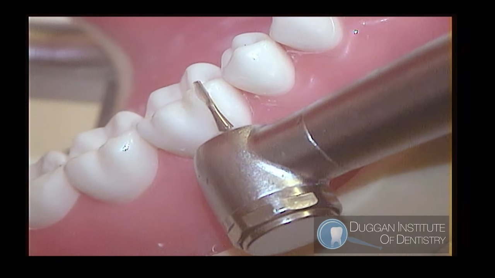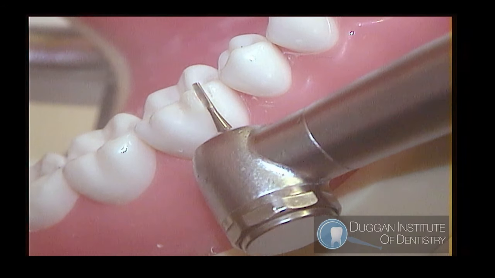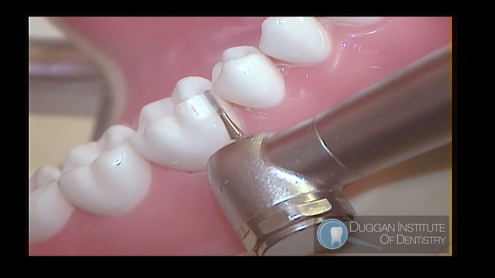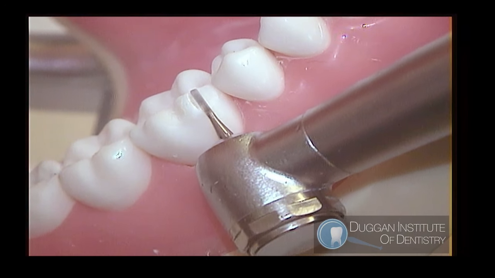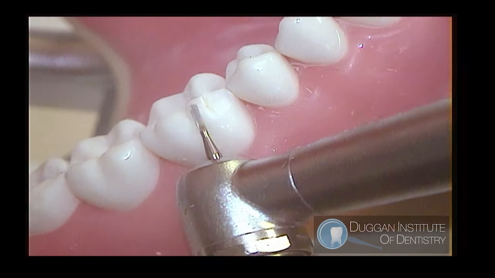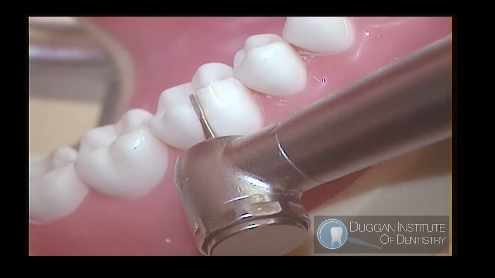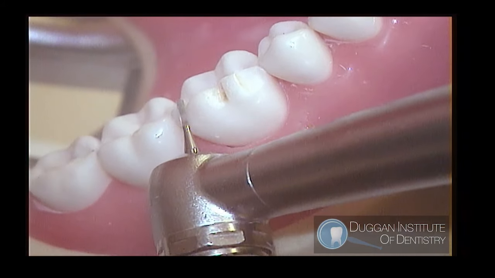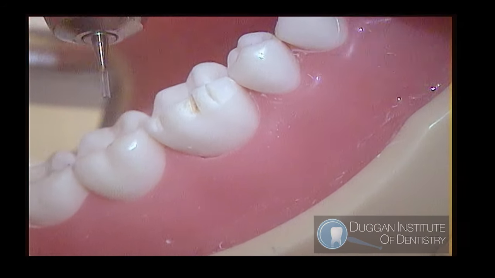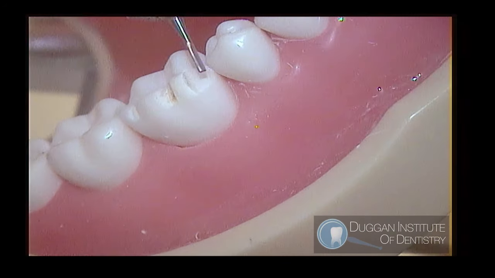Reduction of the functional cusp bevel, also referred to as the A-plane. The functional cusp bevel is located on the buccal cusps of the mandibular teeth. The bevel, or A-plane, is approximately 3.5 millimeters wide, extending gingivally from the tip of the cusps to the occlusal 1/3 of the buccal surface.